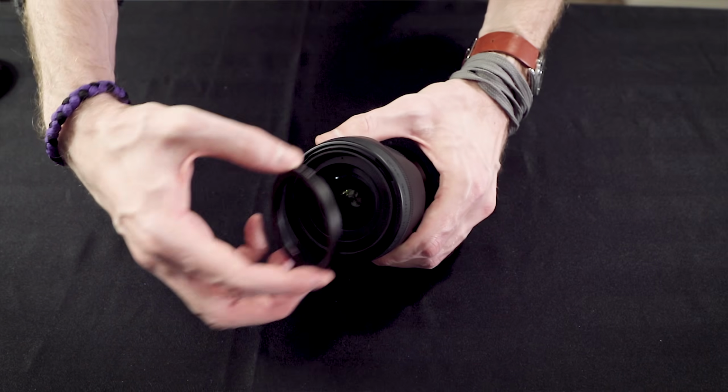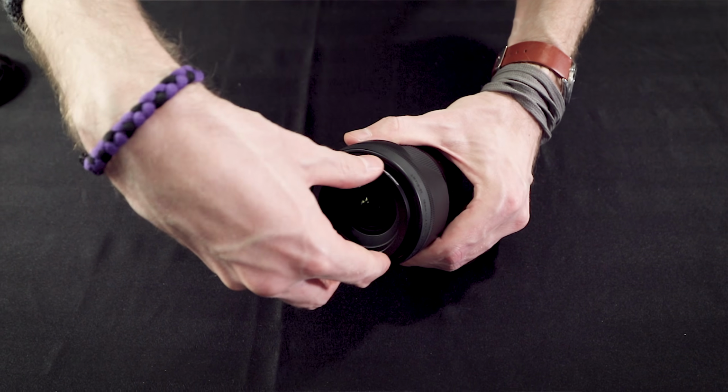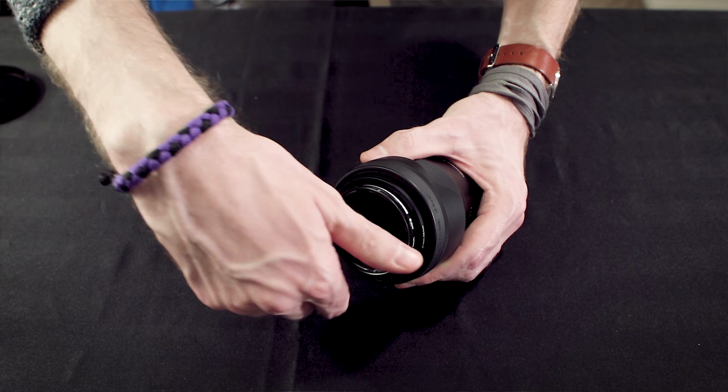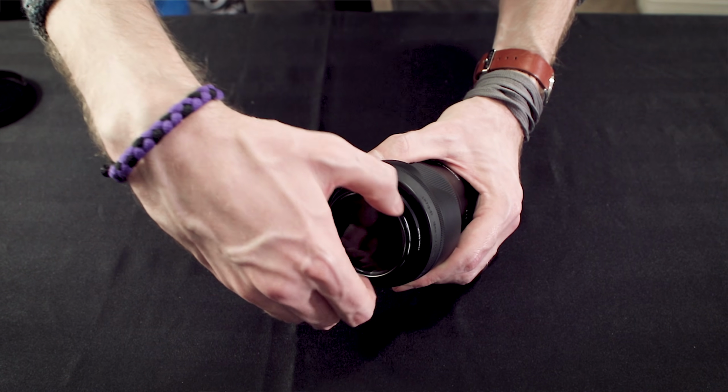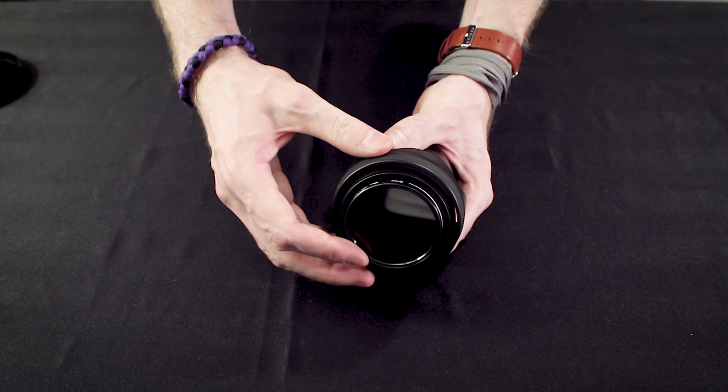So I gave it a try. I put the 67 to 58 step down ring on the lens, and then put the variable ND filter on. I thought, let's see how bad the vignetting is. Let's see how much of a black circle it creates. And I am ecstatic to say none.